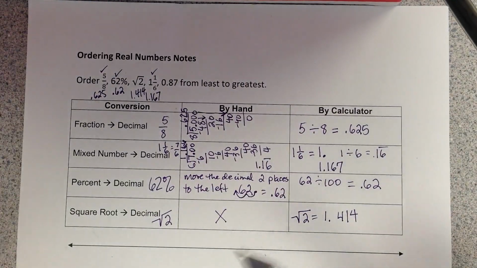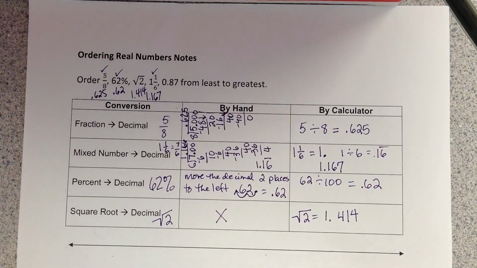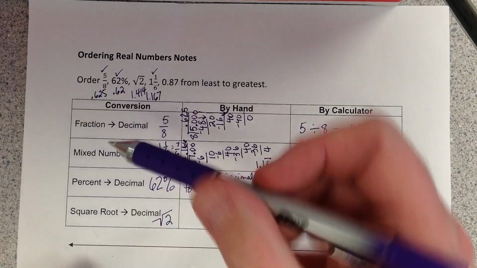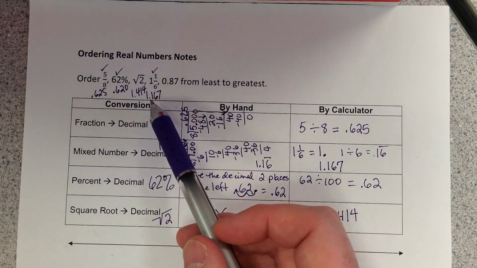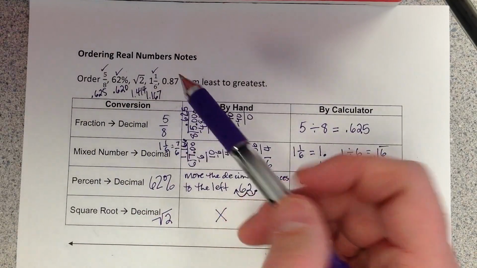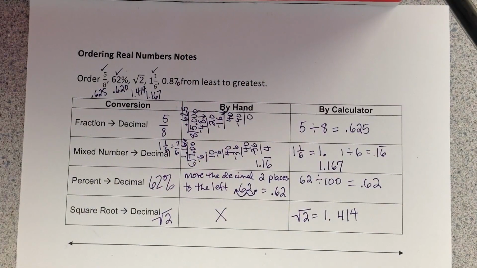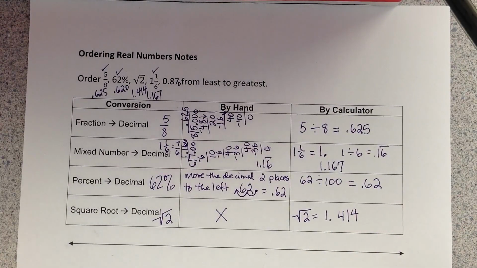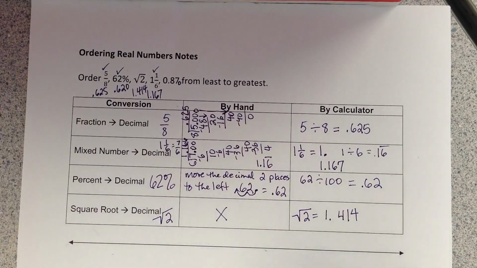Okay, so now what I do is figure out which one is the smallest. And we've got a number line here, and so we're going to place them on the number line. The smallest number, I've got 0.625, 0.62, what comes after that? 0. If there's not a number, we put a 0. I've got 1.414, 1.167, and 0.87, and then I'm going to add another 0, so they're all to 3 decimal places. Now you don't have to always put it to 3 decimal places. Sometimes you can put it to 2 decimal places. But you got to be careful. If I just convert it to 2 decimal places, these two numbers would be very close, so I want to put it to 3 decimal places.